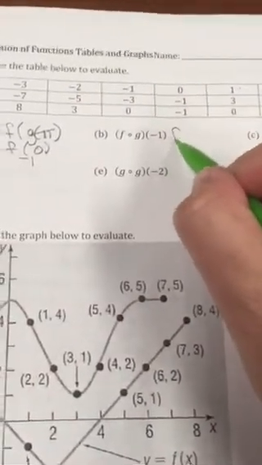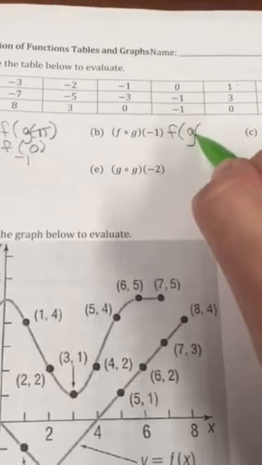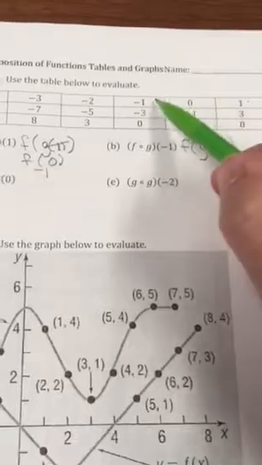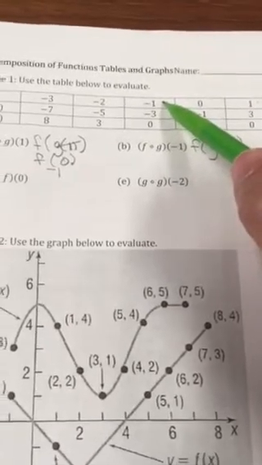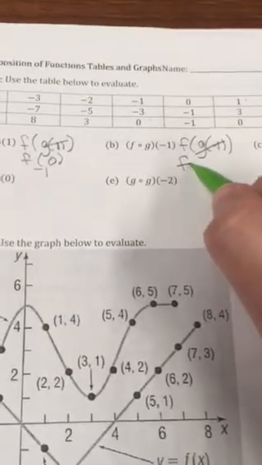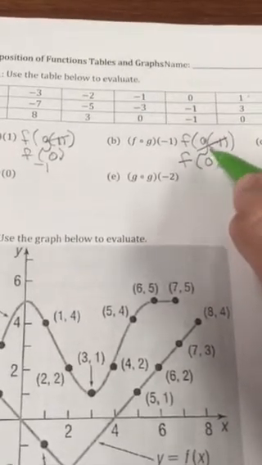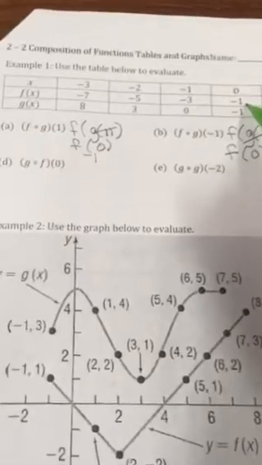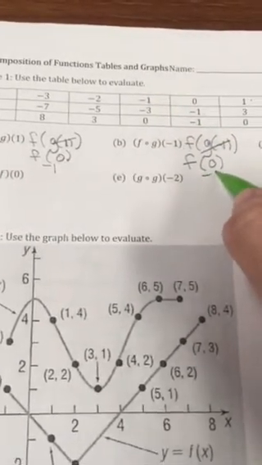Let's do another one. F of g of negative 1. So negative 1 is your x. Here he is. And then g, well, g is the bottom row, which is 0. So now I have f of 0. So 0 is my new x. And now use the f, and he's the first row, and you get negative 1.